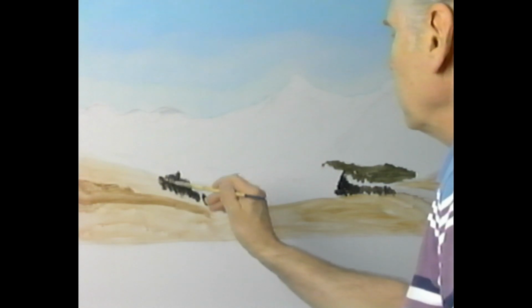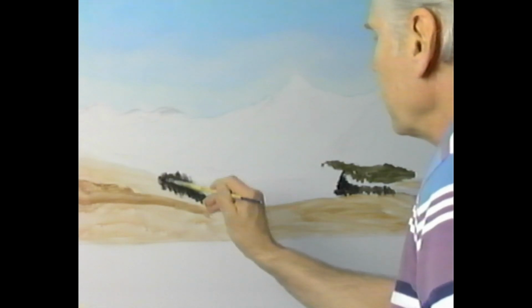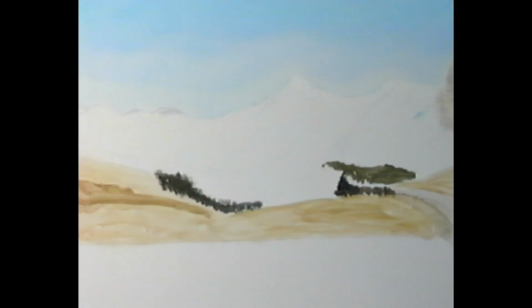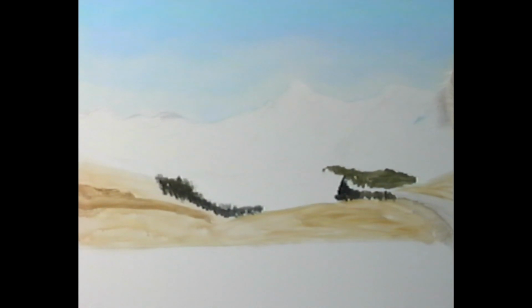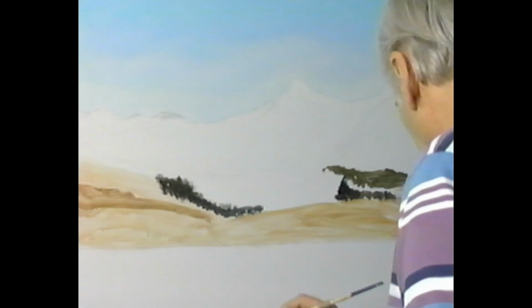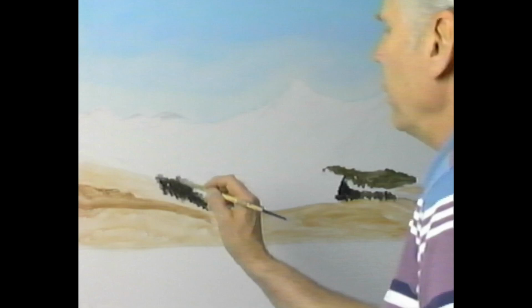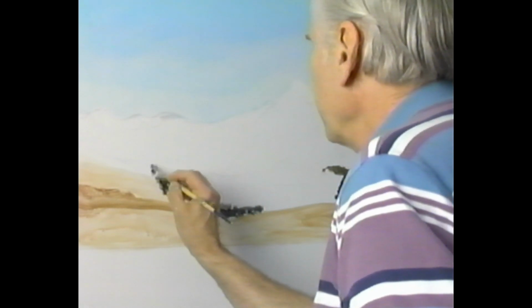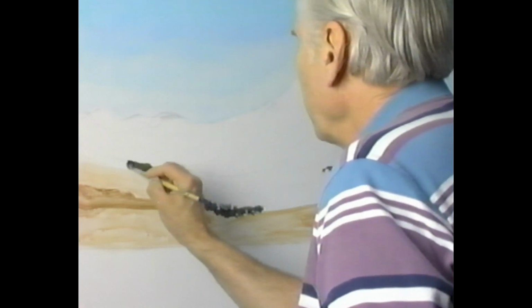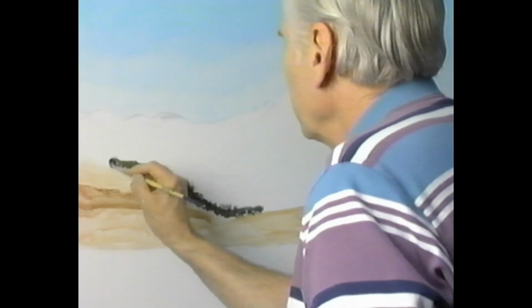And the reason I start with this dark color, which is part phthalo green and part burnt sienna, and some of it's burnt umber and Prussian blue, but it's a warm and it's a dark green.